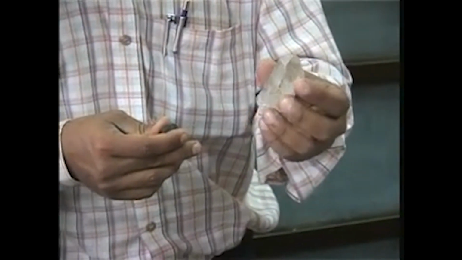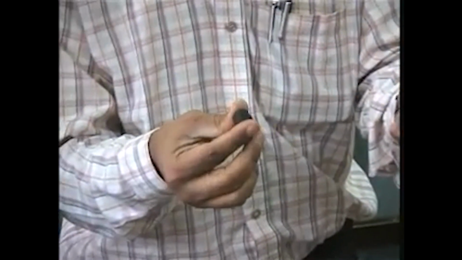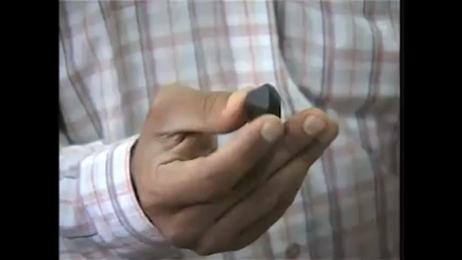But the color of this particular mineral could vary quite a lot. Typically you are going to get a white or colorless quartz crystal like this one. But on my right hand here is an example of a little bit more uncommon quartz sample. This one is dark colored, this one is black quartz.